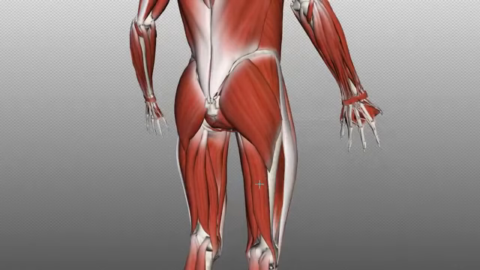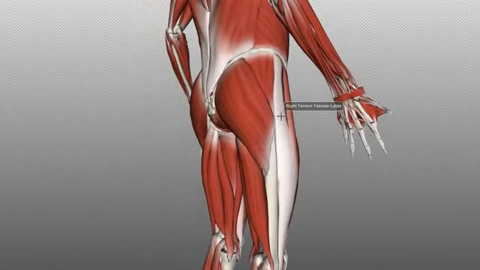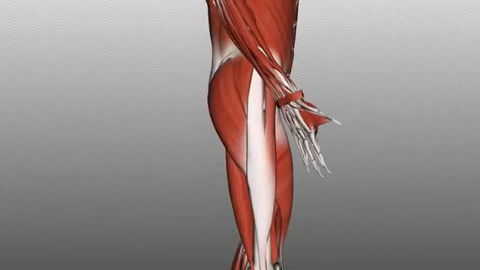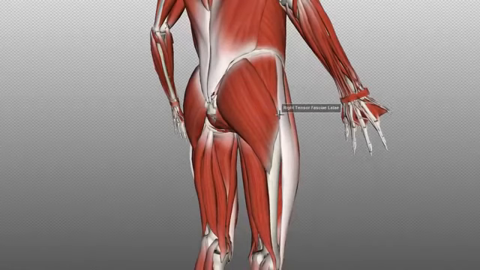So let's just remove some of these muscles here. So you can see it inserting on the back of the femur, on the gluteal tuberosity, and it also has this insertion on the posterior aspect of this iliotibial tract, so this band of fascia. So what this muscle does is it extends the flexed thigh, so it draws the thigh back like this, and it also stabilizes the hip and knee joints because of this attachment it has to the iliotibial tract. So this muscle is the gluteus maximus, and it's innervated by the inferior gluteal nerve.